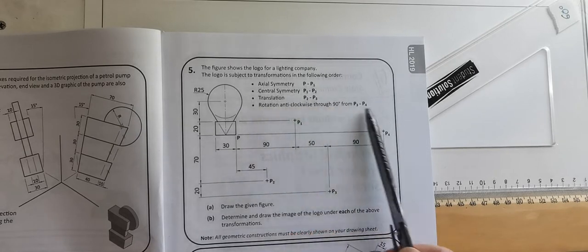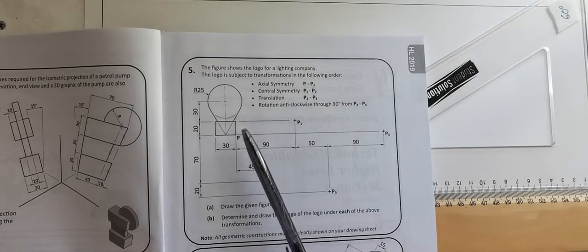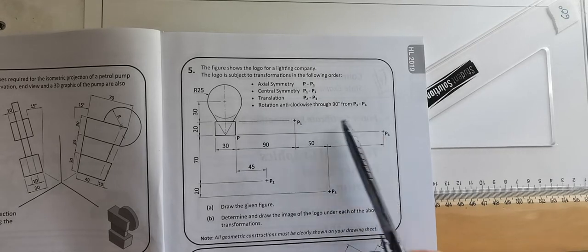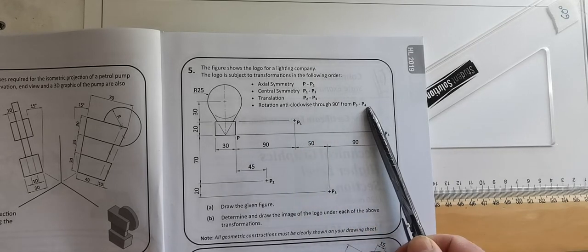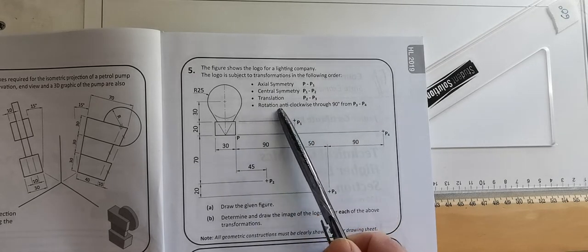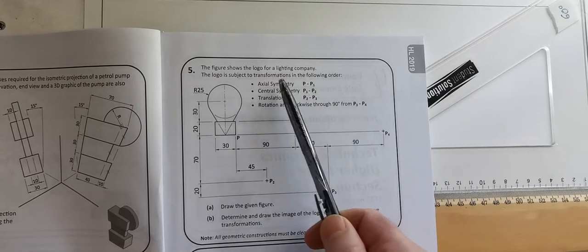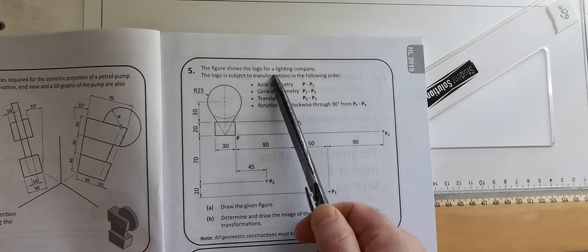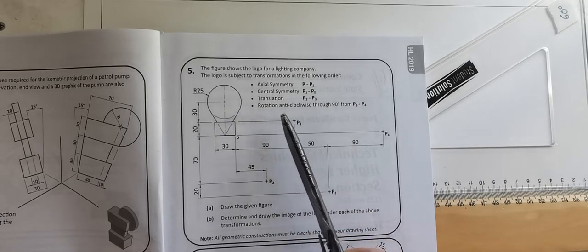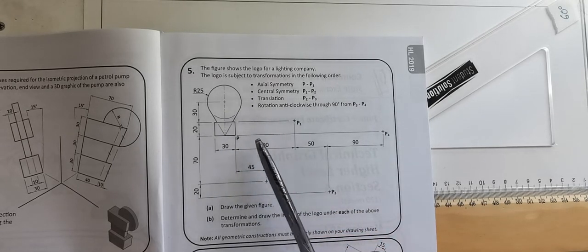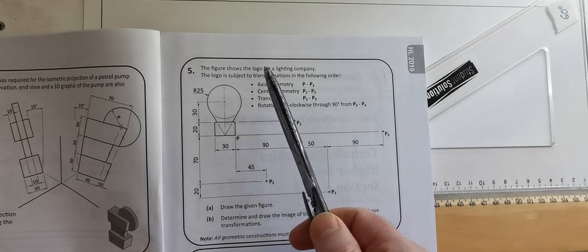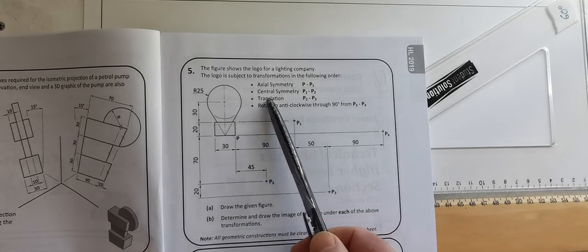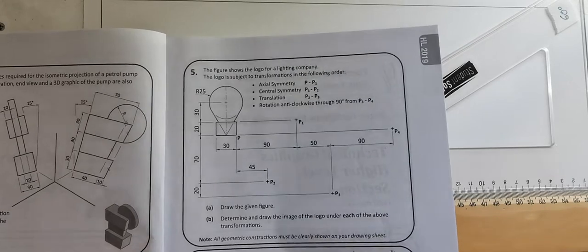Now, it's always been the case so far that the fourth one is due to a rotation, and the first three, the order changes, but it's axial, central, and translation for the first three. So I'm going to just look there at axial, central, and translation in this lesson.